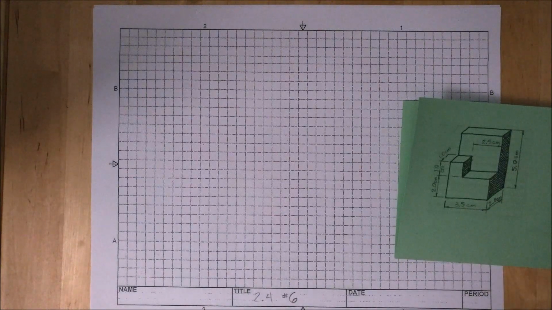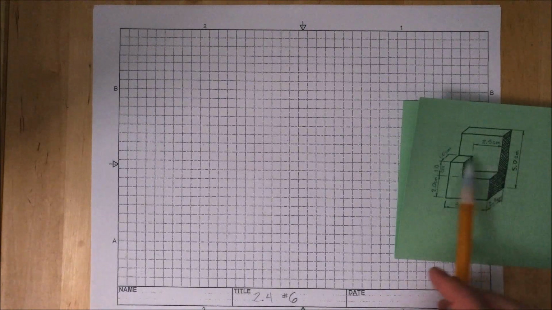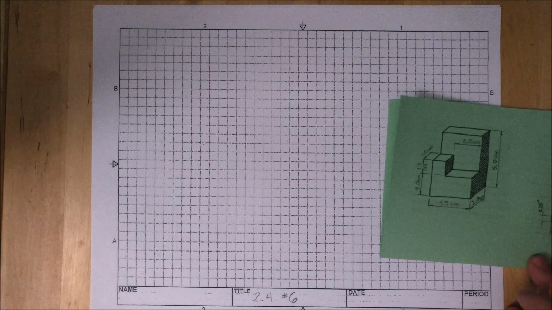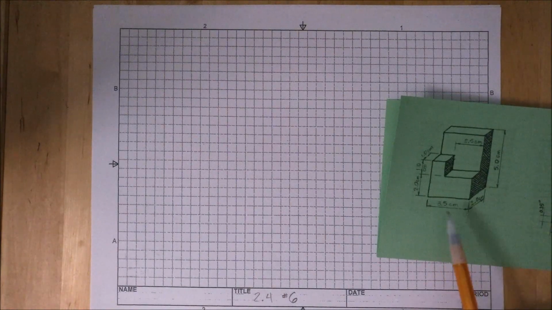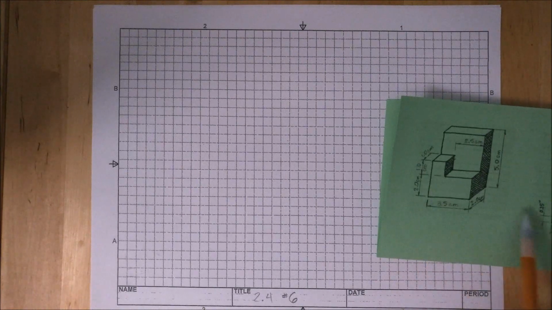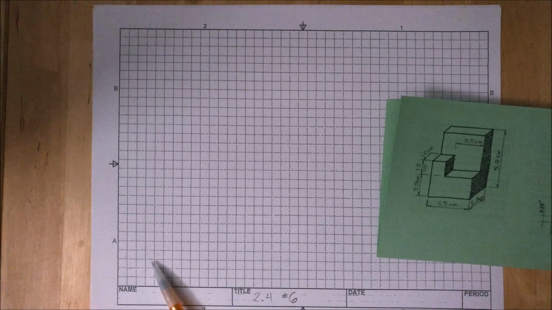Alright guys, we are going to do activity 2.4 number 6. So this one here is our number 6. We want to take a look. The big thing with drawings like these is we need to decide what our scale is going to be. So how many centimeters or inches or whatever the measurements we're using, how many of those per grid square.